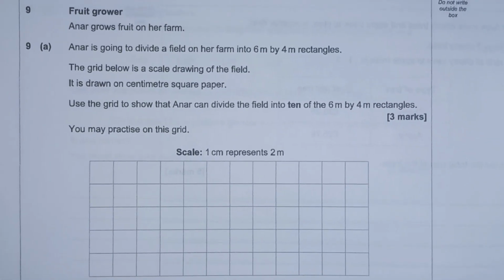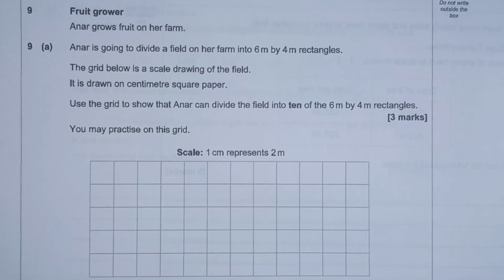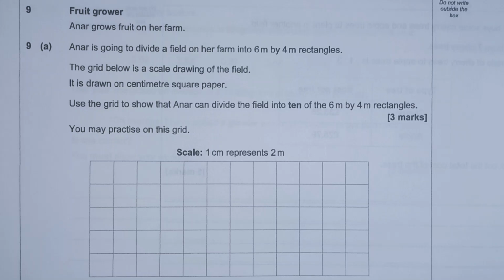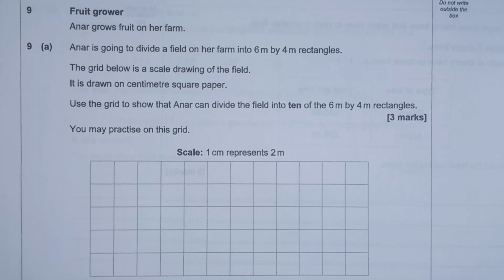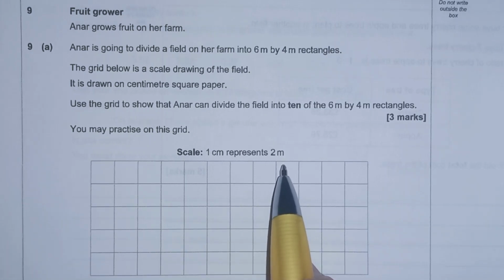Okay, question 9. Fruit grower. Anna grows fruit on her farm. Anna is going to divide a field on her farm into 6 metre by 4 metre rectangles. The grid below is a scale drawing of the field. It is drawn on centimetre square paper. Use the grid to show that Anna can divide the field into 10 of the 6 metre by 4 metre rectangles. It says you may practice on this grid, but I'm going to do it straight onto this grid. Okay, and the scale is 1 centimetre represents 2 metres.